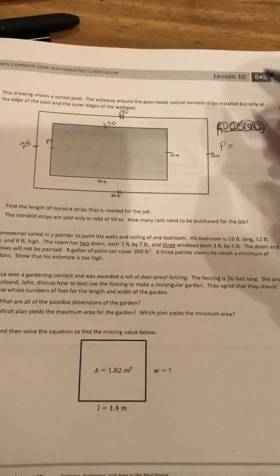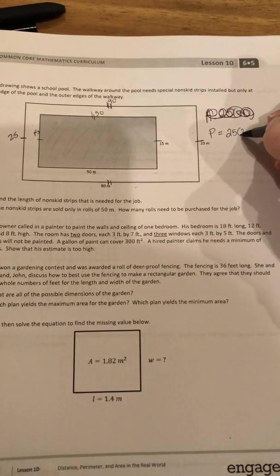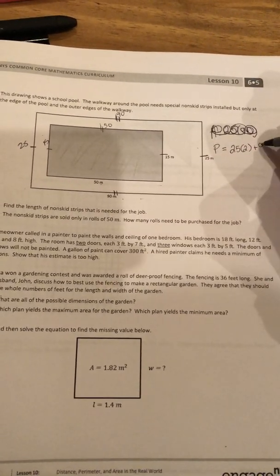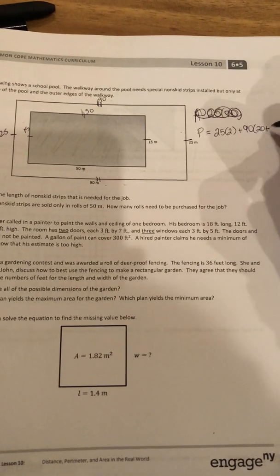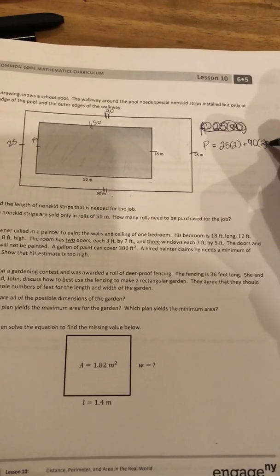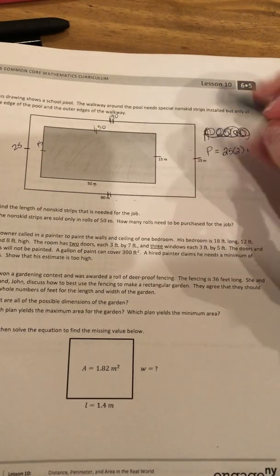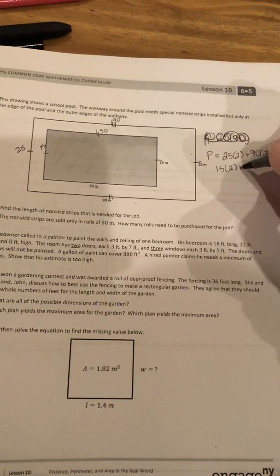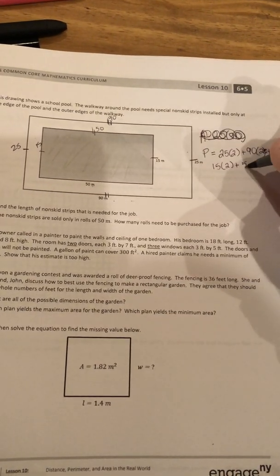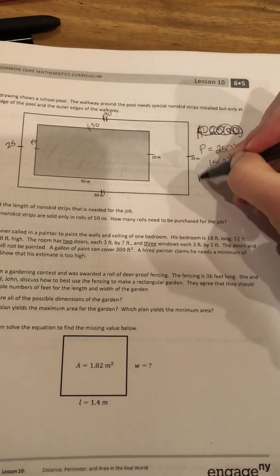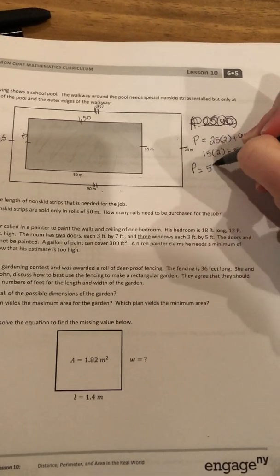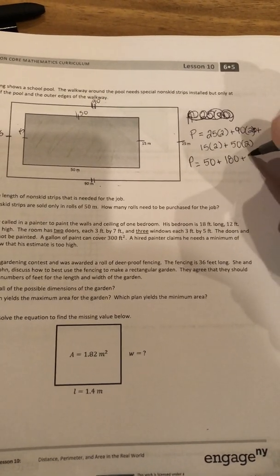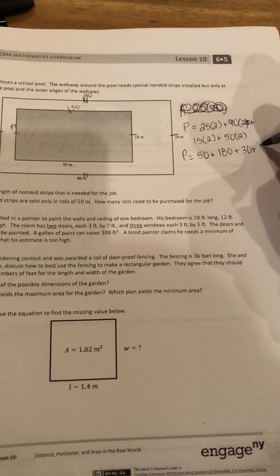So I have 2 25s, so 25 times 2. I have 2 90s, 90 times 2, plus 15 times 2, so it fits on my page, plus I have 2 50s times 2. So I have perimeter equals 2 25s is 50, plus 180, plus 30, plus 2 50s is 100.